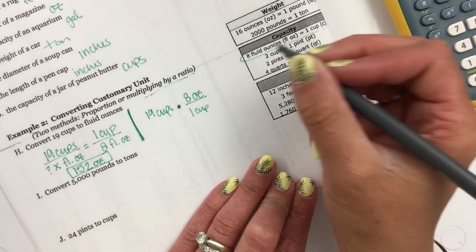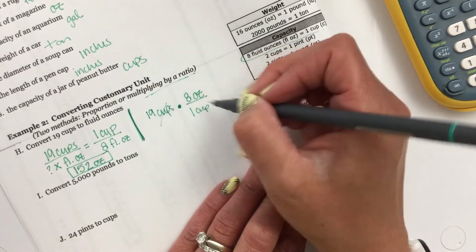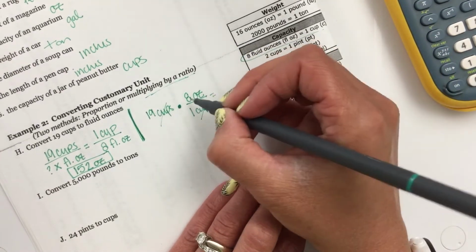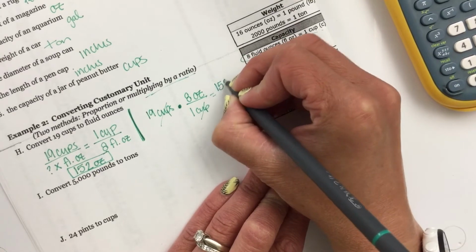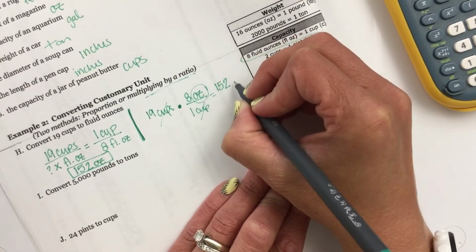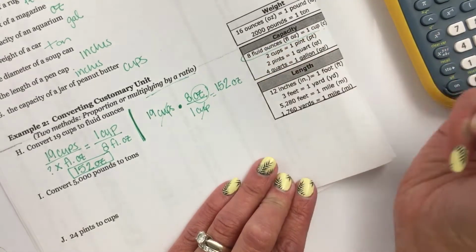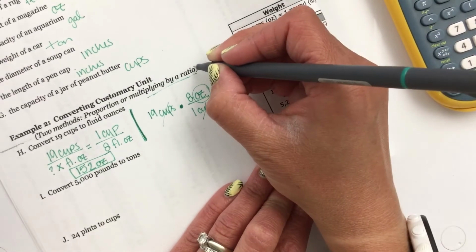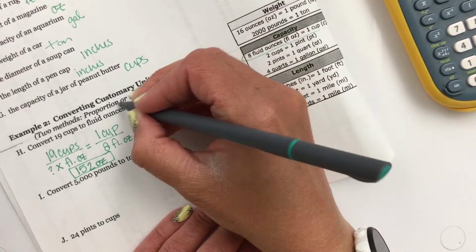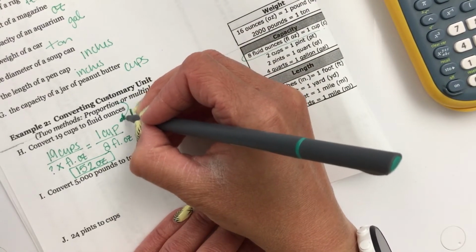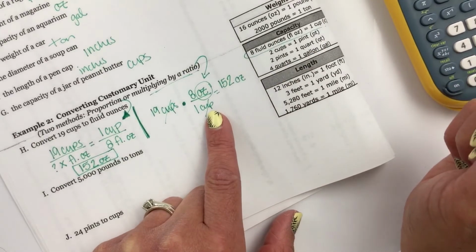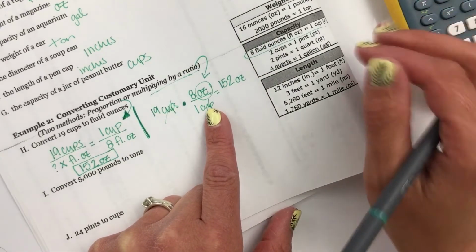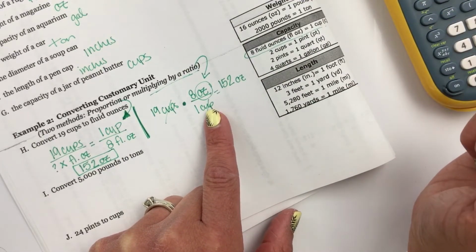So basically what happens here is my cups will cancel. 19 times 8 is 152. The label that's left is ounces. It's kind of like multiplying fractions. So this one is multiplying by a ratio. This one is using a proportion. If the ratio doesn't make sense, don't worry, because we're going to do a ton with this going forward. We're going to do lots of work with these.